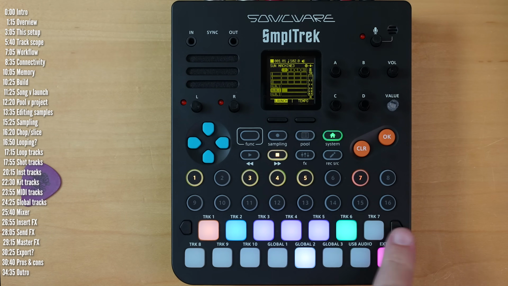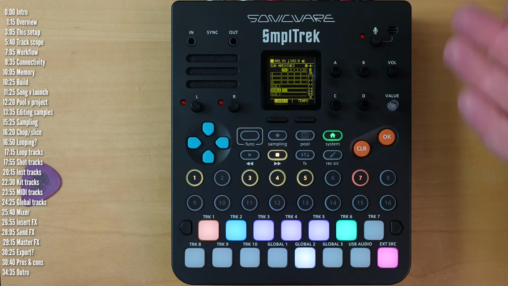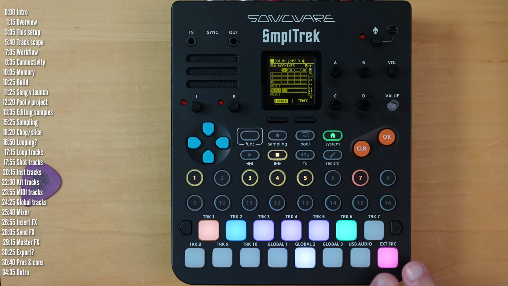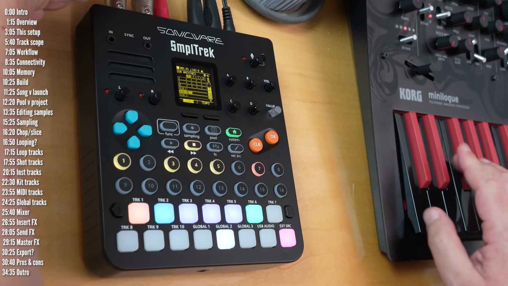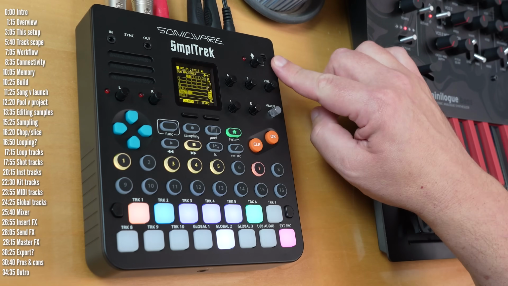Aside from the 10 tracks and 3 global tracks, you've also got USB audio as an audio source if you connect this to an iPhone or a computer. And you can also mix in external audio coming in through the external inputs or the microphone.